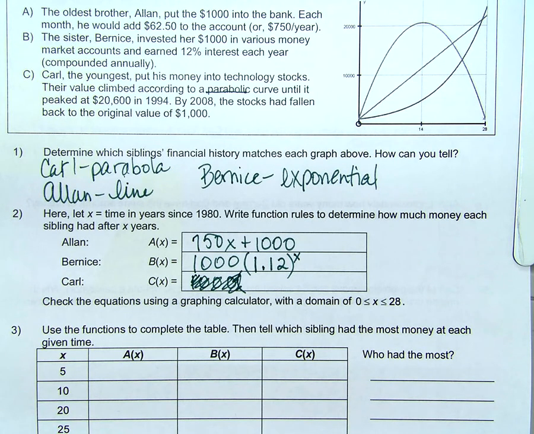I'll give you a little bit of a break here because it has been a while since we've done quadratics. Okay? How many points does it take to write the equation of a parabola? At least 3. Okay? 2 for a line, at least 3 for a parabola, right? Do we have 3 points in this parabola? Yeah. We do, right?